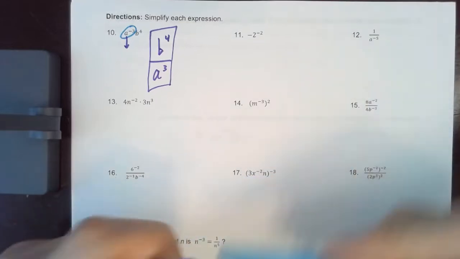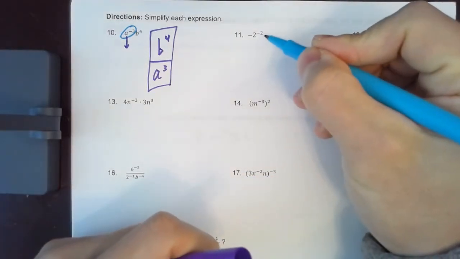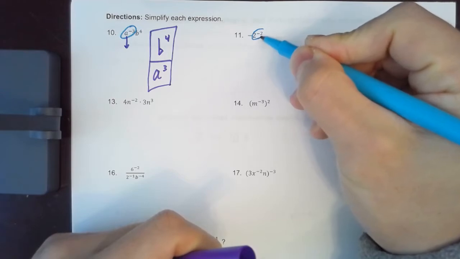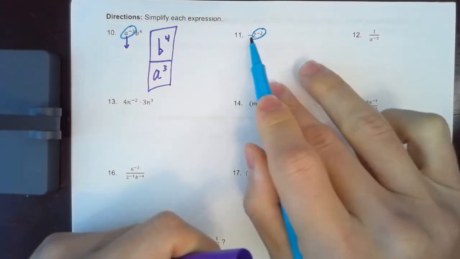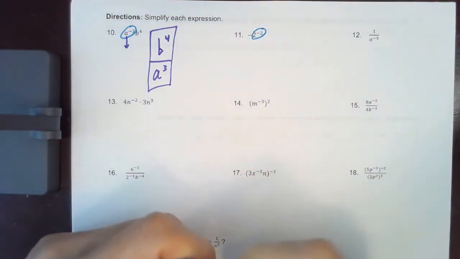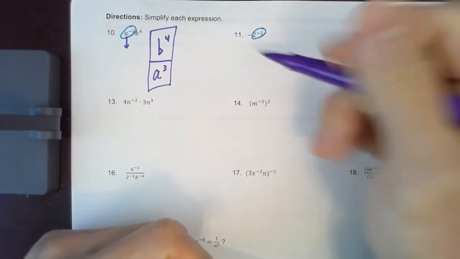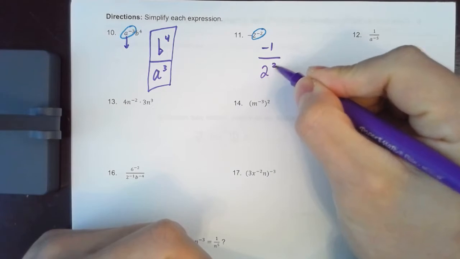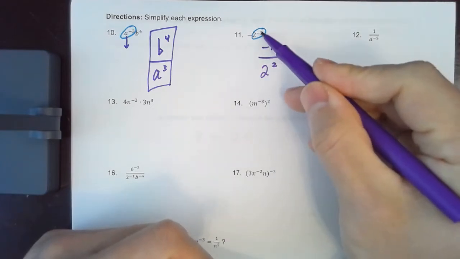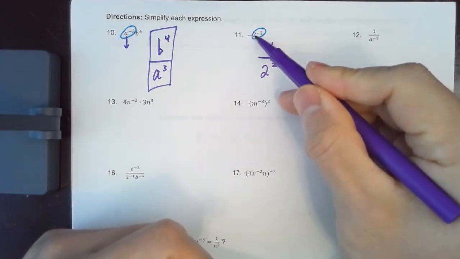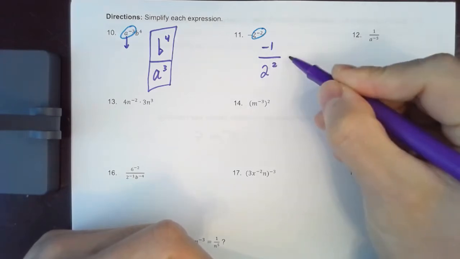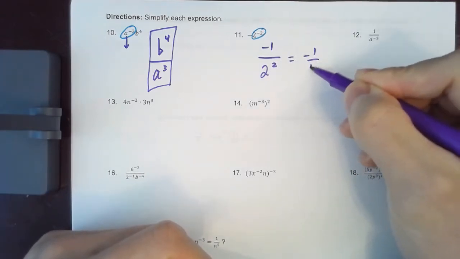Number 11, you can see that I have a negative exponent over here. I'm going to circle just the 2. The negative technically is on the top, and then the 2 drops to the bottom. So I get negative 1 over 2 squared, right? So this negative exponent tells this base to flip to the other side, and then the exponent becomes positive. This is negative 1/4.